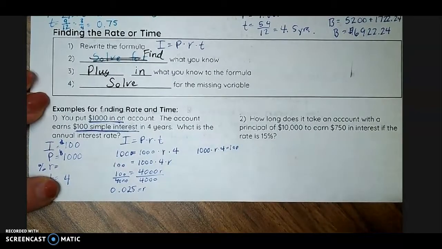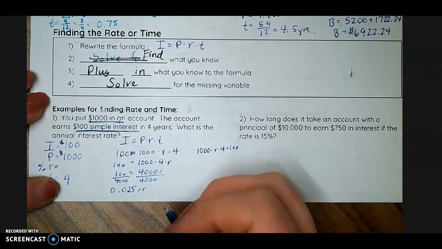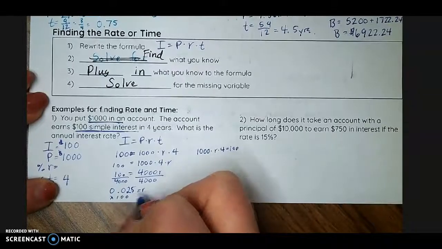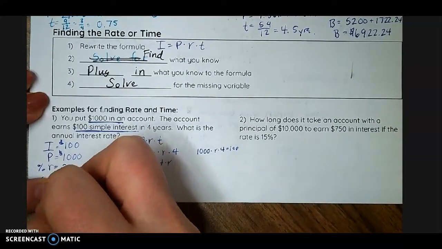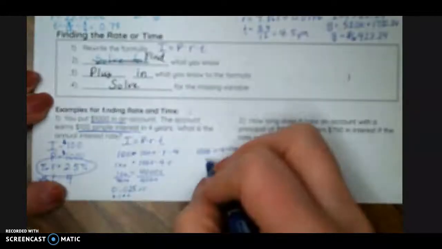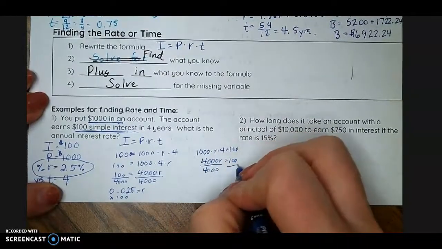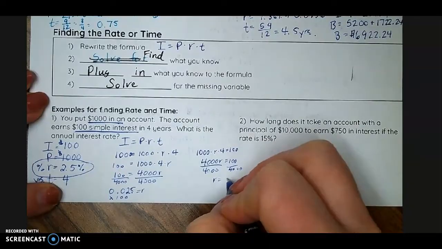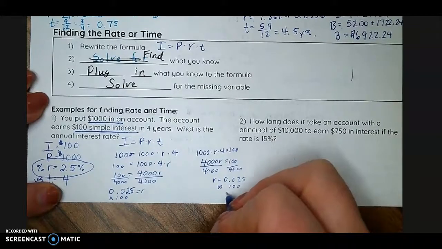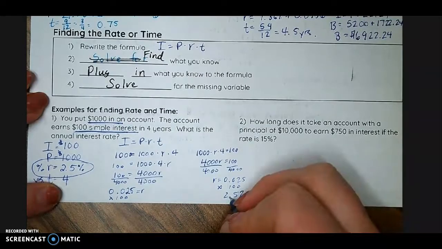We get 25 thousandths, and you're like, that's really strange for a percent, but remember this is a decimal. We're going to have to change it into a percent, so we're going to multiply this by 100, and so that gives me 2.5% as my interest rate. It'll look the same over here. It's just that I will have my variable on this side as opposed to that side, which for some people is just clearer to see.